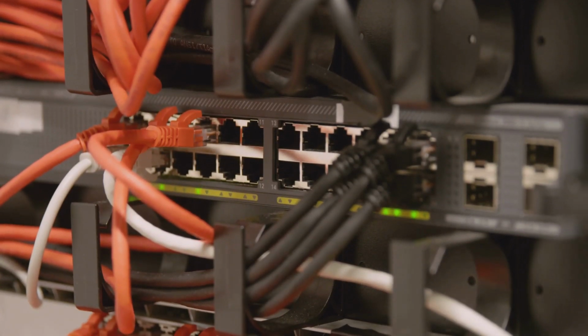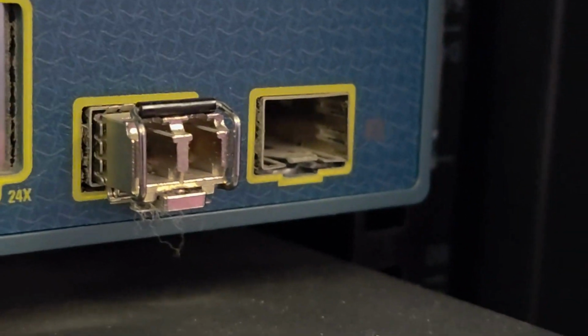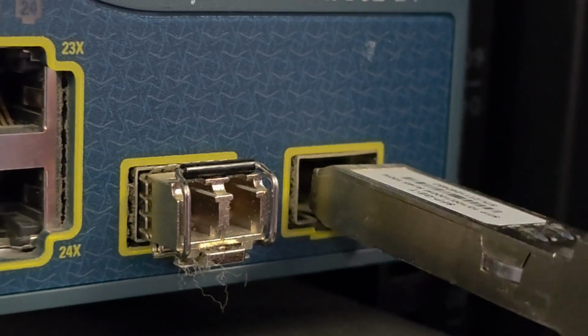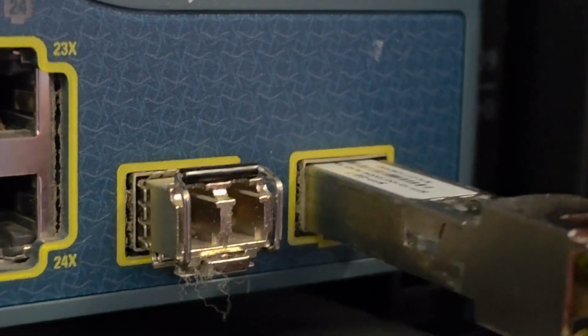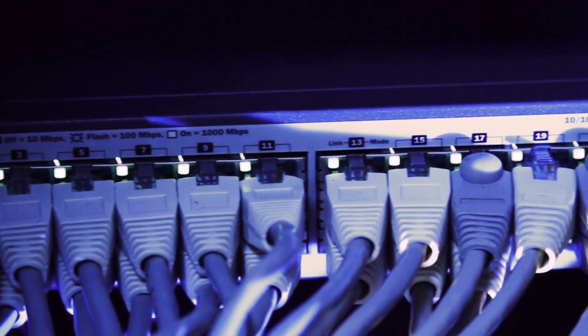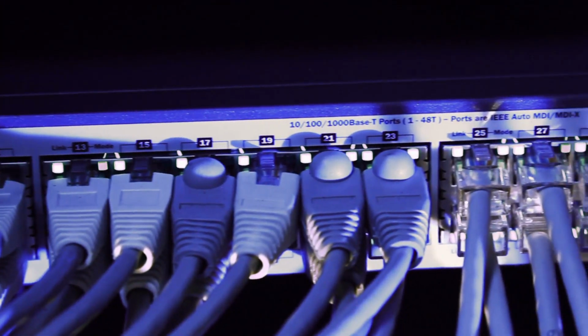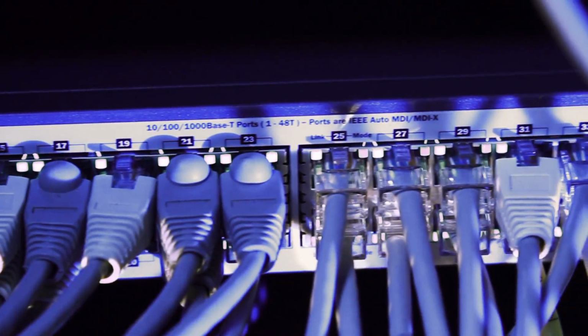Another important piece of the puzzle is how we actually connect fiber or even high-speed copper into network devices. That's where small form-factor pluggable, or SFP modules, come in. SFP modules are hot swappable transceivers, meaning you can insert or remove them while the device is powered on, without needing to shut down the switch or router.